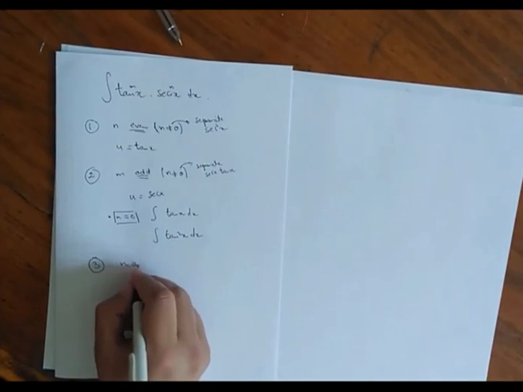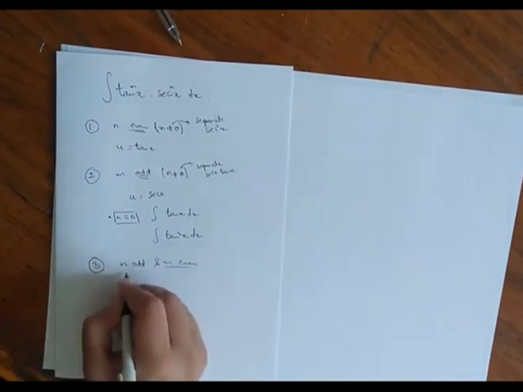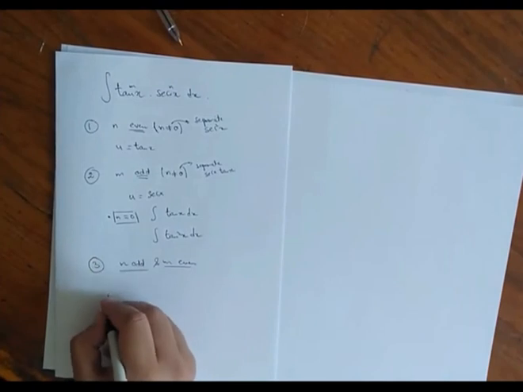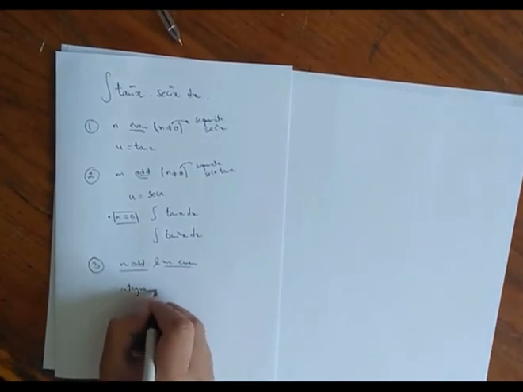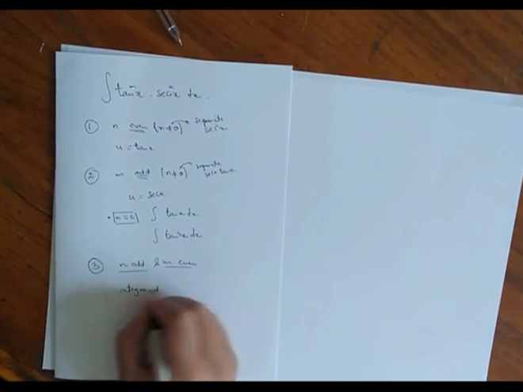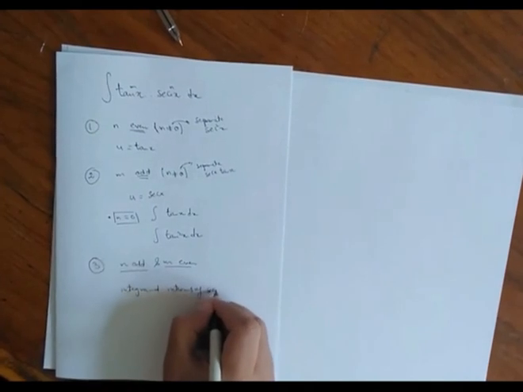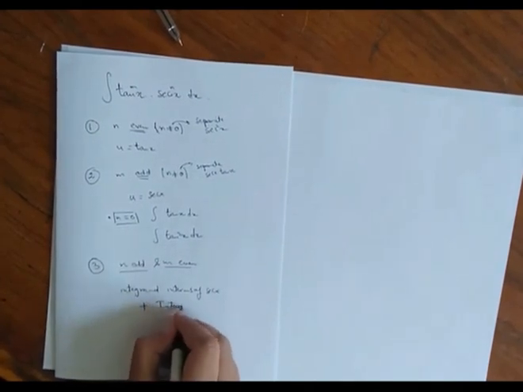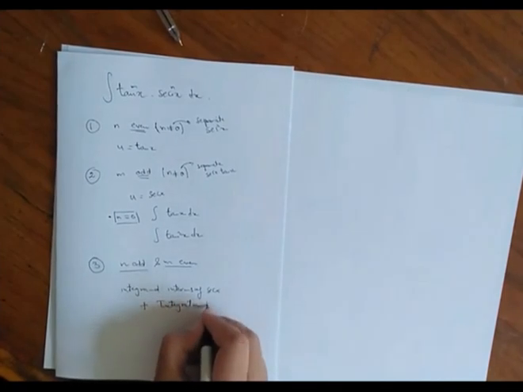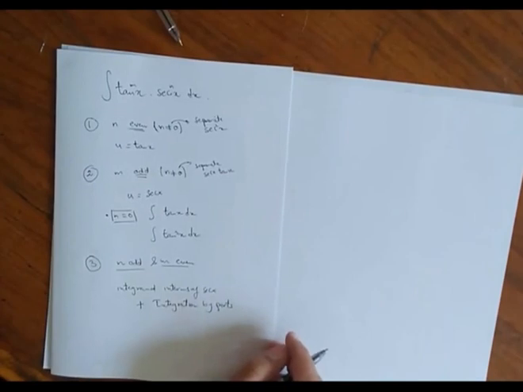If n is odd and m is even, in this case you have to write the integrand completely in terms of the secant, and then you have to use integration by parts, as we saw in the last example.